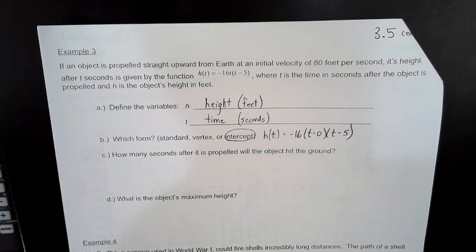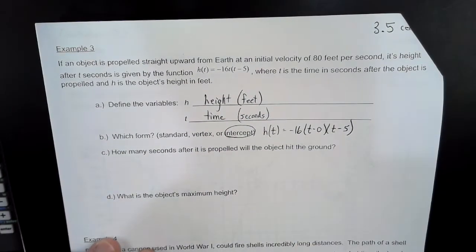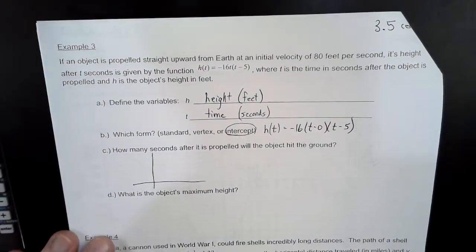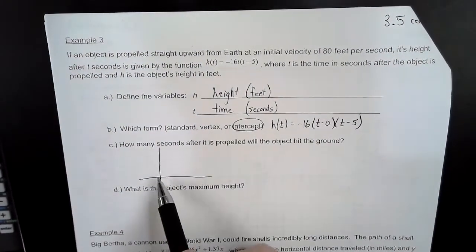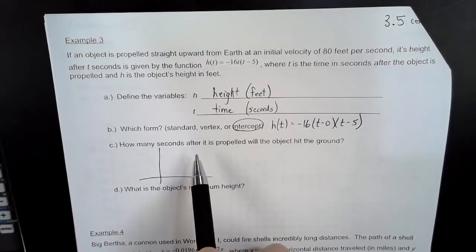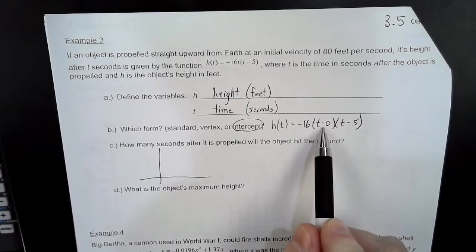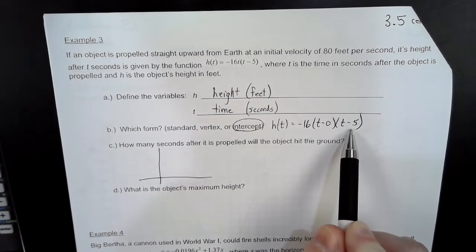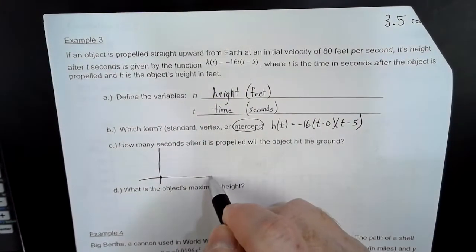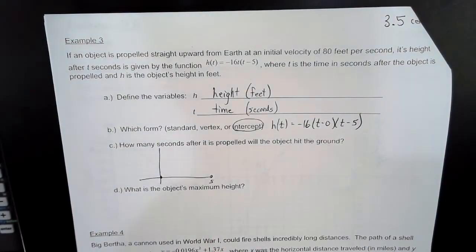How many seconds after it is propelled will the object hit the ground? So this one is fairly easy since it is in intercept form, and it helps sometimes to draw a little diagram. And usually when you have word problems, they're going to be in quadrant 1 over here. So we have 2 intercepts, 0 and 5. Remember the sign change. So we're going to have an x-intercept there, and we'll just call this 5.